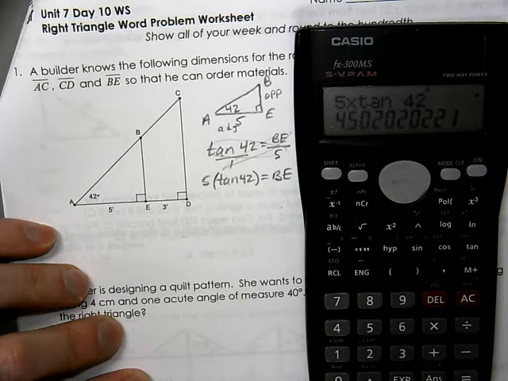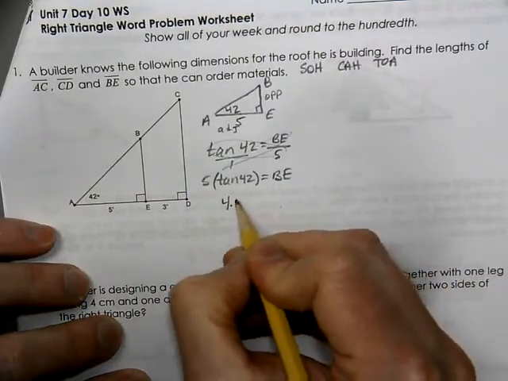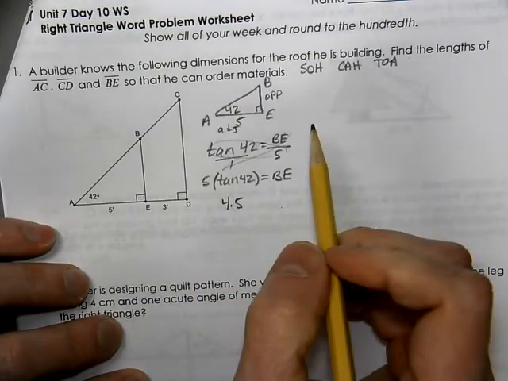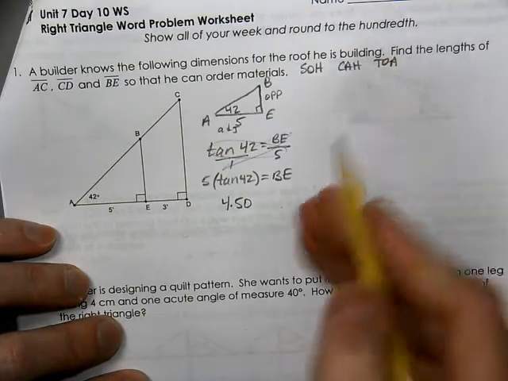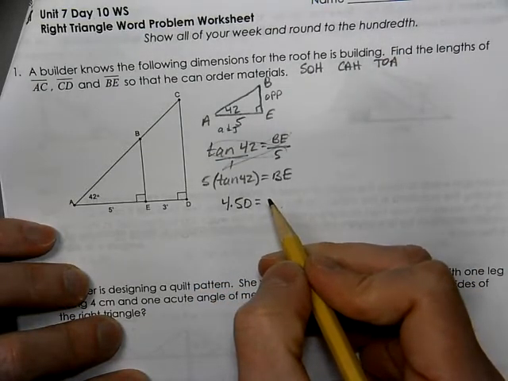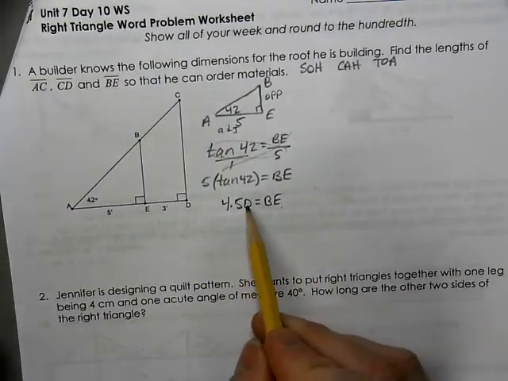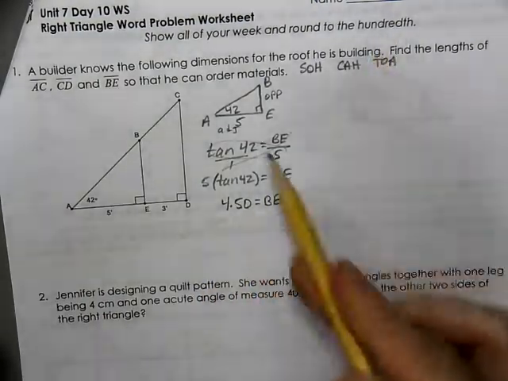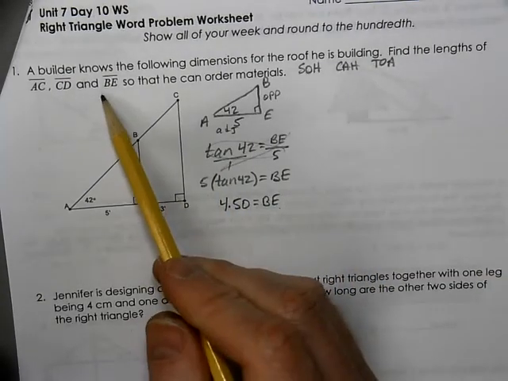We get 4.502, so 4.50 would be fine. That's actually the hundredths. 2 is below 5, so we don't round up at all. That's BE. No need for the 0 here, but if it says hundredth, let's be sure to put a hundredth value down. So that's BE.